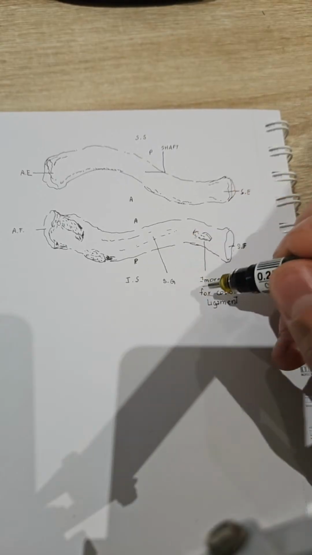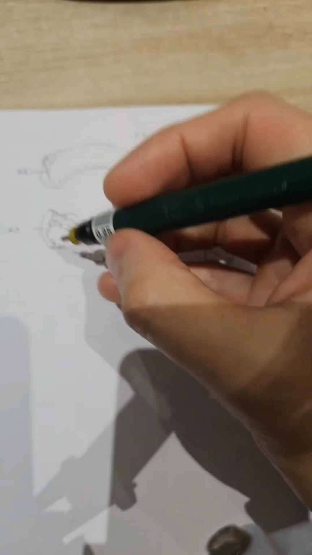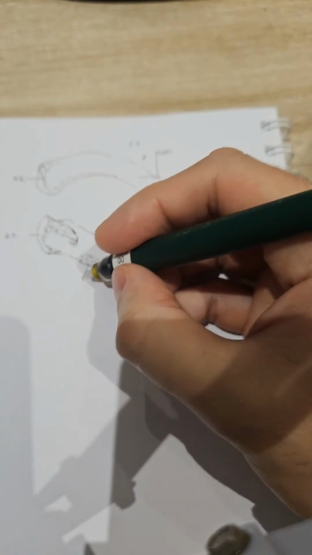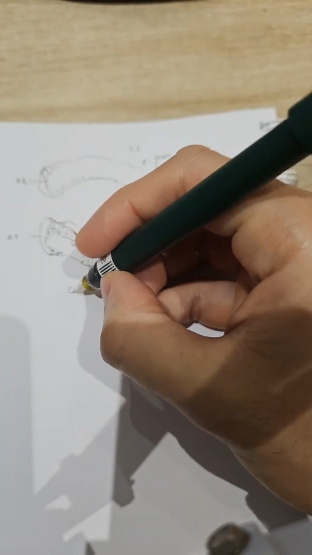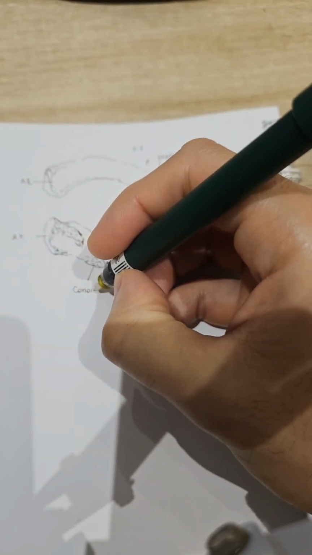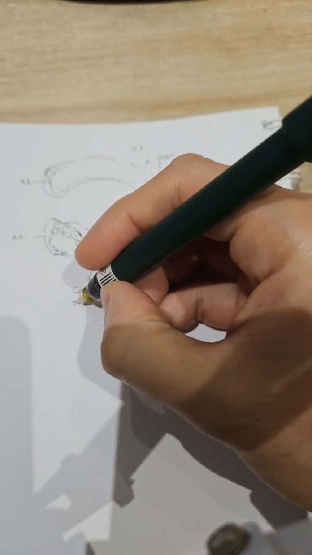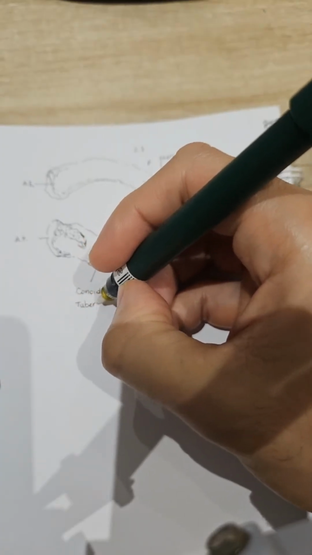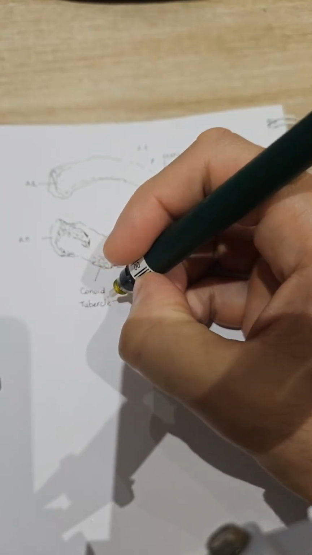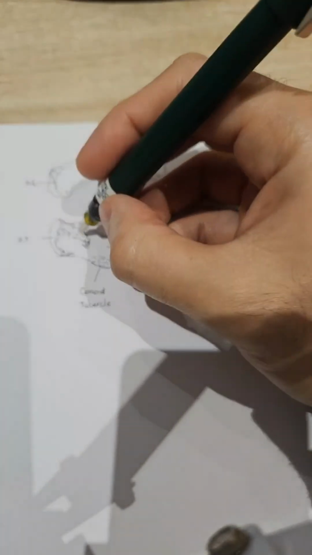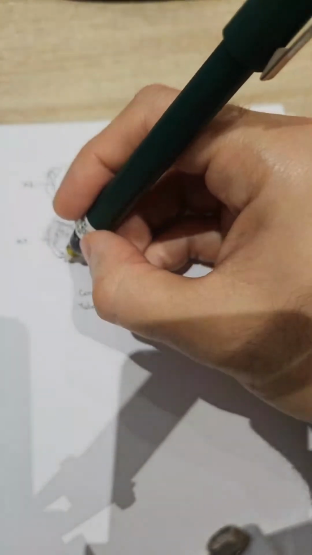Okay, so what else? We have here the conoid tubercle. And this one is the trapezoid line.